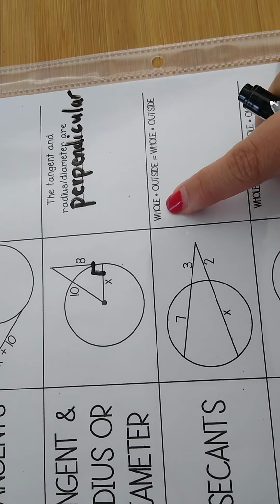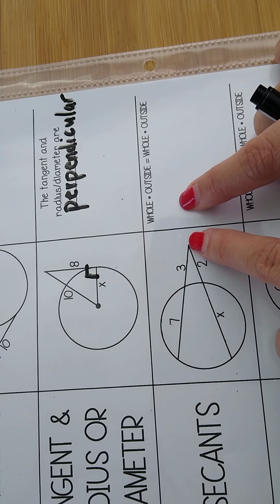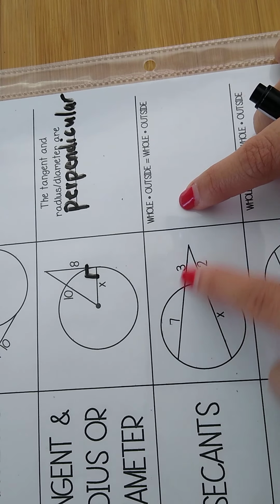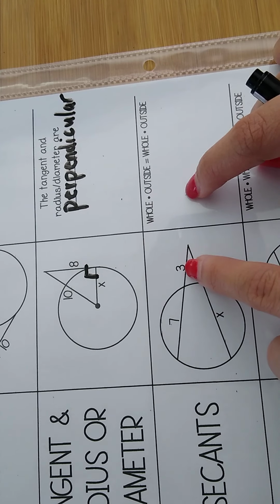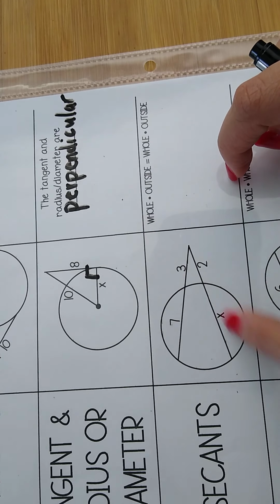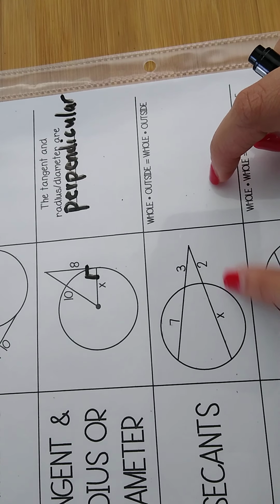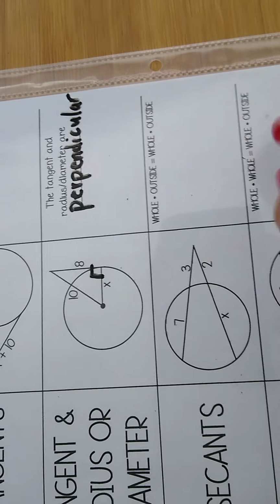and the relationship here, the formula is, in order to find one of the variables, we multiply the whole thing times the outside. So this is the whole thing, and then this is the outside here, just 3, equals the whole thing, so in this case it would be 2 plus x, times the outside, which would be 2.